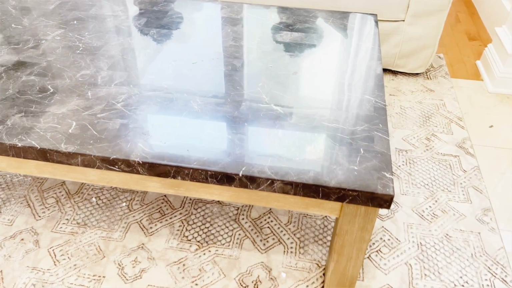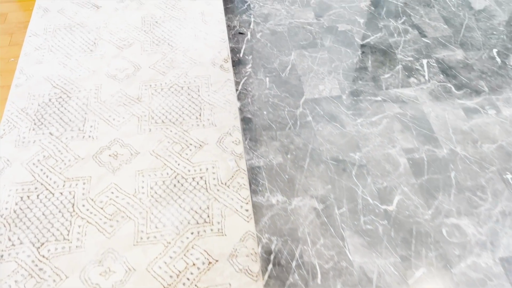I've shared a video about this cocktail table, which was a dining room table. I wanted the size. I wanted a marble table with elements of wood, and this is what I was able to locate.